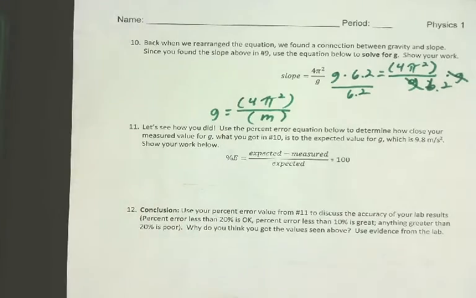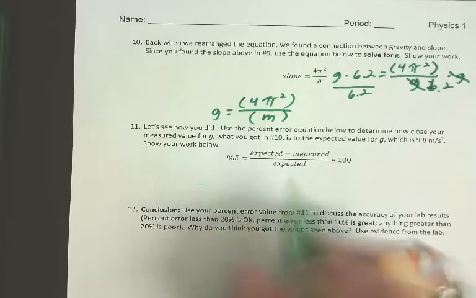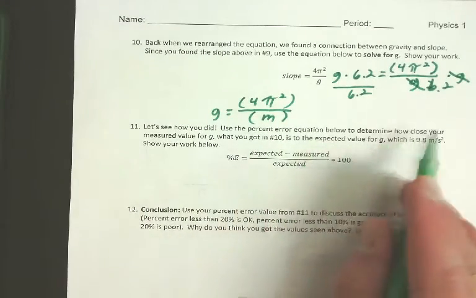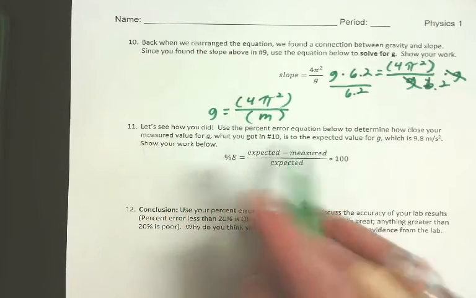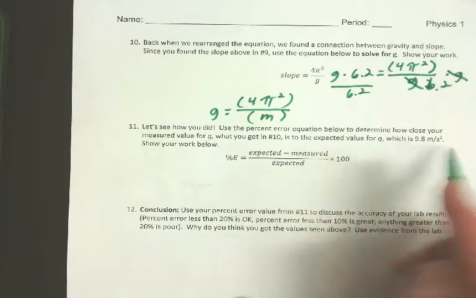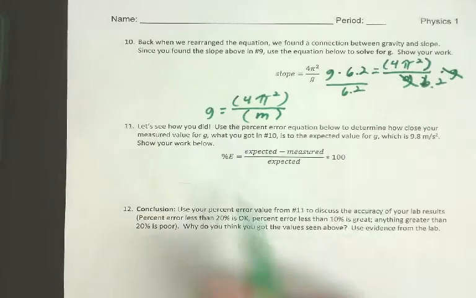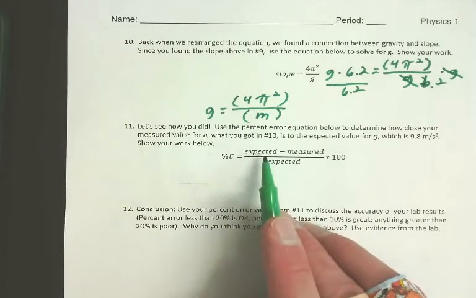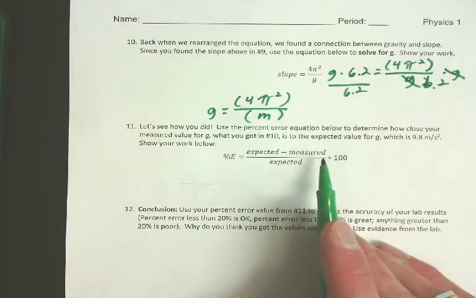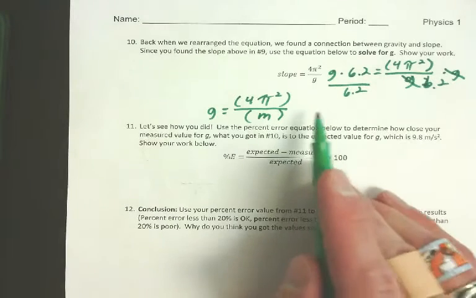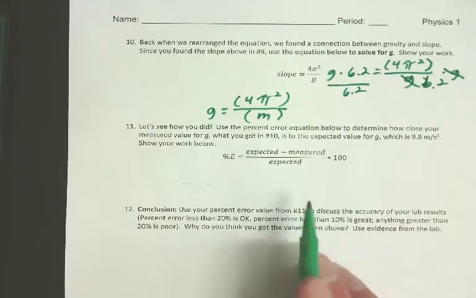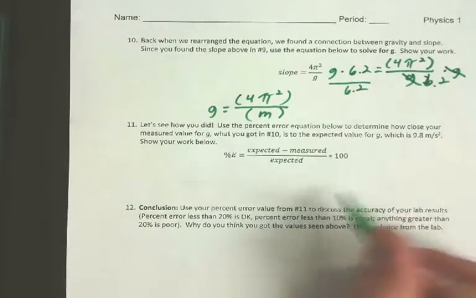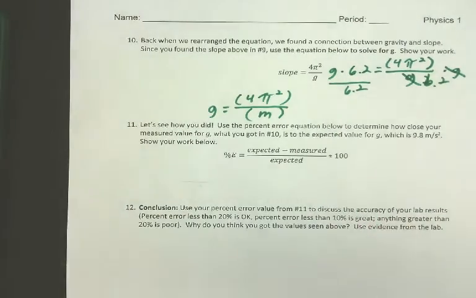So now, number 11. Let's see how you did. Use the percent error equation below to determine how close your measured value for g, what you got in number 10, is to the expected value for g, which is 9.8. Show your work below. The expected is what you think you should get, 9.8. The measured is what you actually got, your answer for 10, whatever it is. Okay? That'll give you a percent error, and you just write that number down here. Yes, it can be negative, and that's fine. Don't worry about if it's negative.